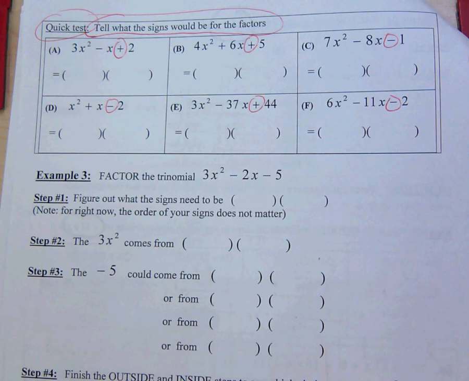The signs have to multiply to this one. So the only way two numbers multiply to a positive is both positive or both negative, right? And then later they have to add to a negative. So doesn't it have to be minus and a minus? Isn't that the only way two numbers can multiply to a positive and add to a negative, if they're both negatives? Yes? Got it?